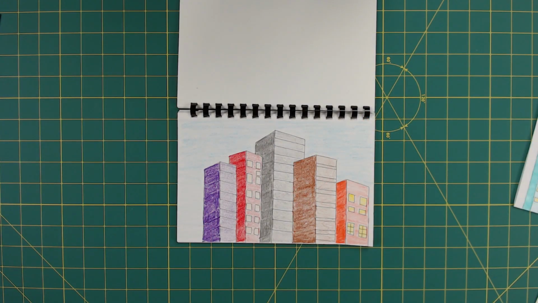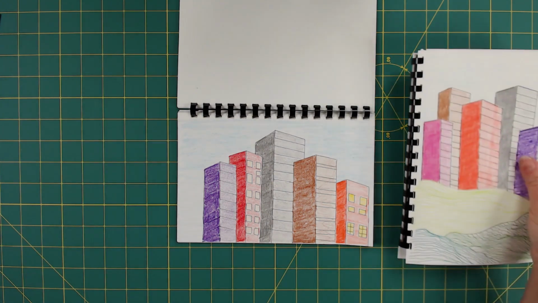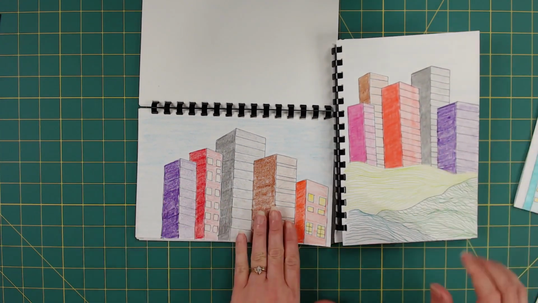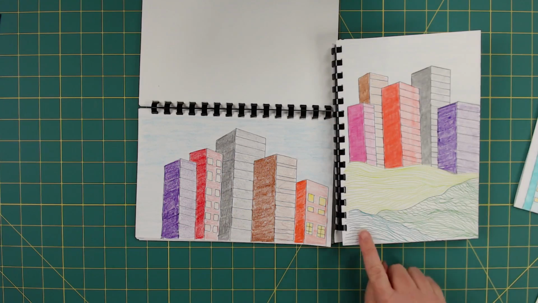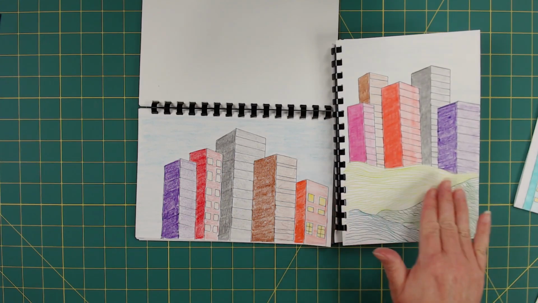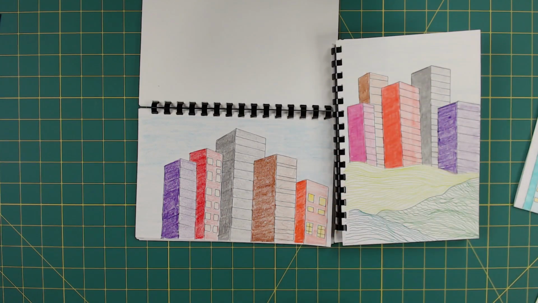So here's our cityscape that we used form and value to give some dimension to our artwork. Now remember, you can either do it horizontally or vertically, and you can even add some of the other lessons that we have used before by adding a hill for your city to rest on. It's all up to you, the artist.